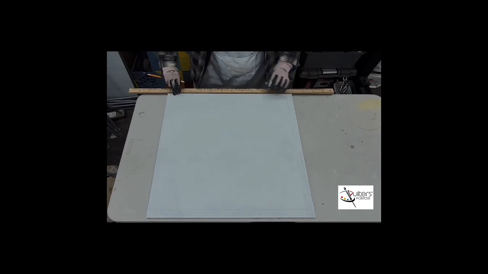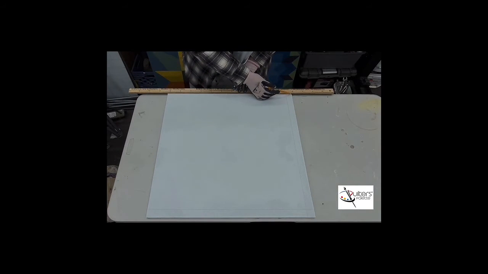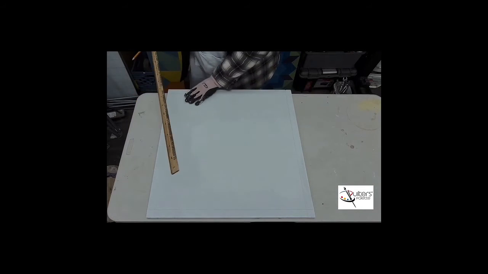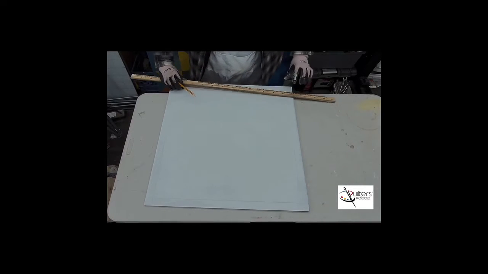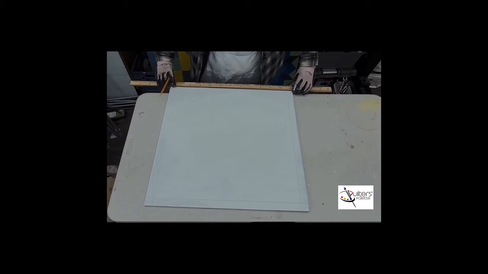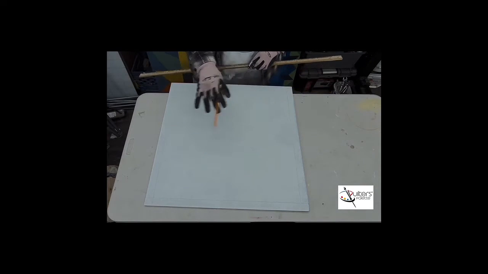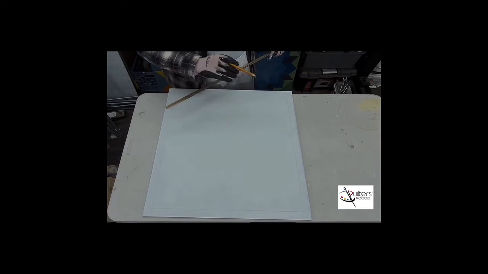So what I'm doing is just putting the edge of the ruler along the edge of the board, so that it will be consistently the same width all the way around. And of course, if you wanted a 2-inch border, because maybe you had some corner motif that was 2 inches wide that you wanted to add, then you just measure in 2 inches on all sides, and whatever's left in the middle, that's your grid area.